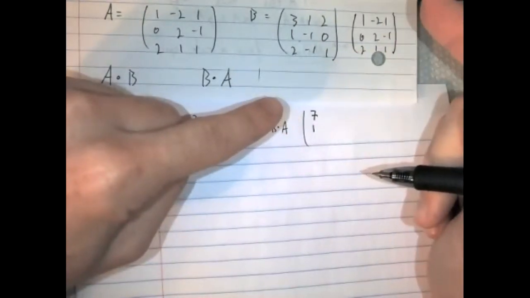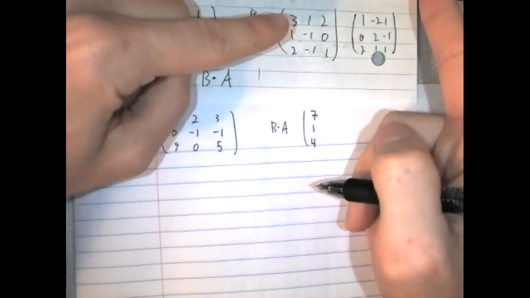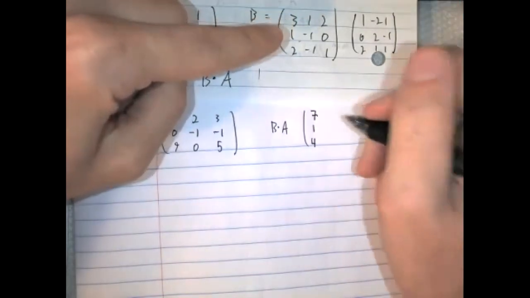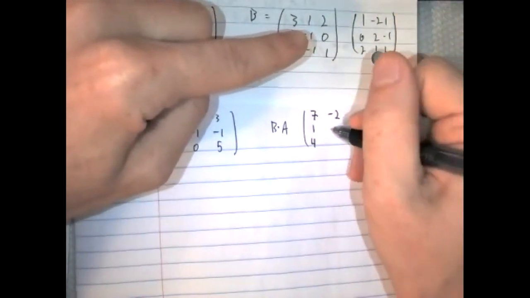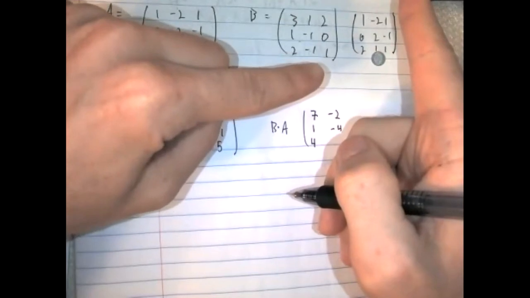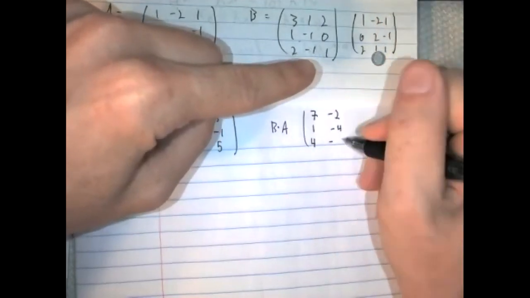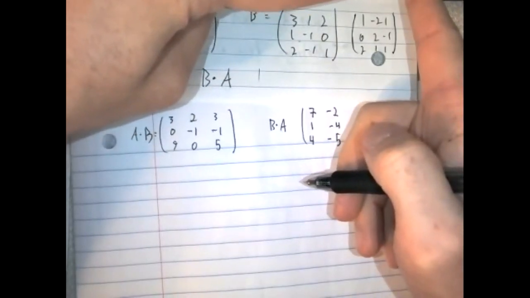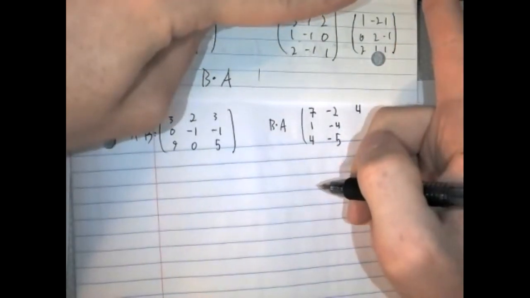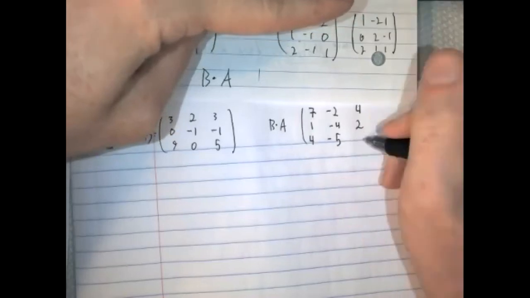The third coordinate is going to be 2 plus 2, which is 4. The next one's going to be negative 6 plus 2 plus 2, so negative 2. The next coordinate is going to be negative 2 plus negative 2 plus 0, so negative 4. And the next coordinate is going to be negative 4 minus 2 plus 1, negative 5. And then the last one, I take the first row and the last column, 3 minus 1 plus 2, so that's 4. Then I get 1 plus 1 plus 0, so 2. And lastly, I get 2 plus 1 plus 1, so 4.